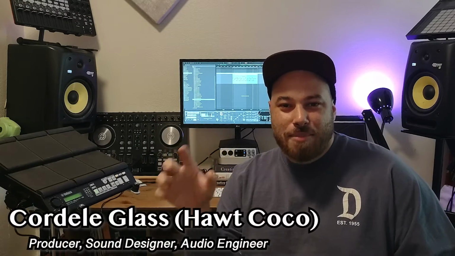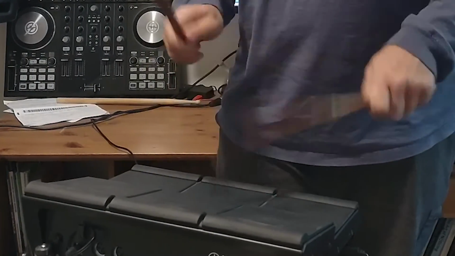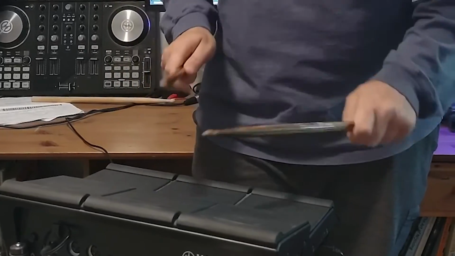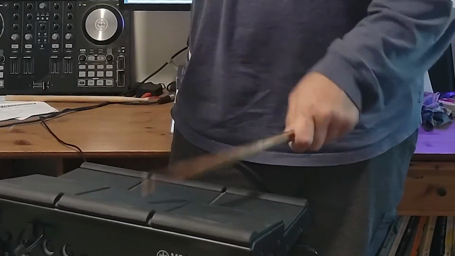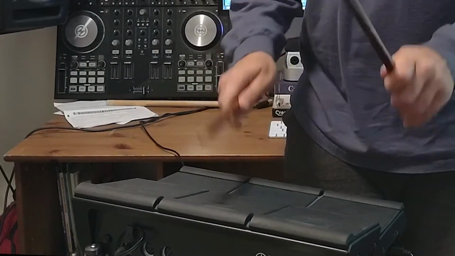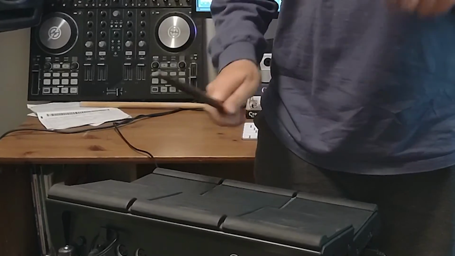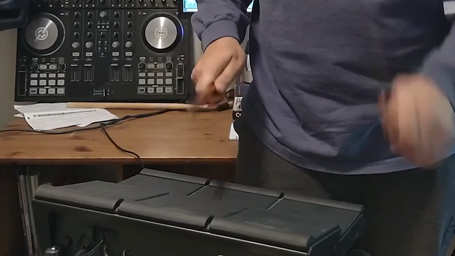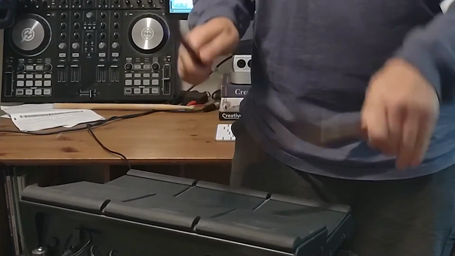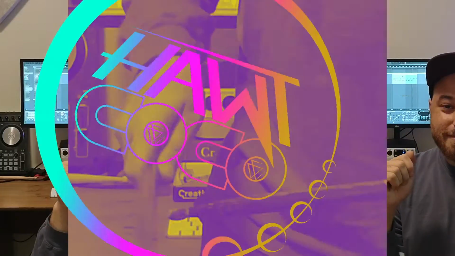Hey, I'm Cordell, and today I'm going to show you how to put a fat 808 bass directly into your drum rack so that you can go from sounding like this to sounding like this. Let's do it.